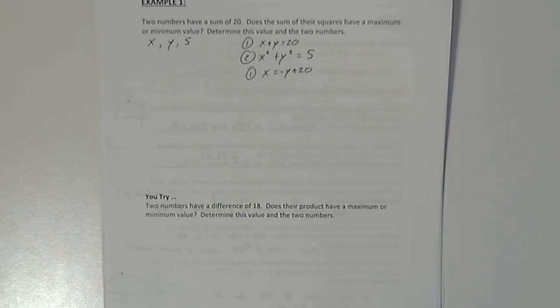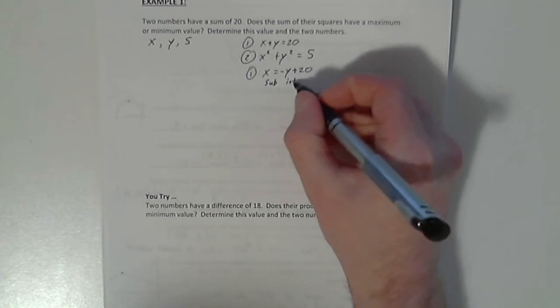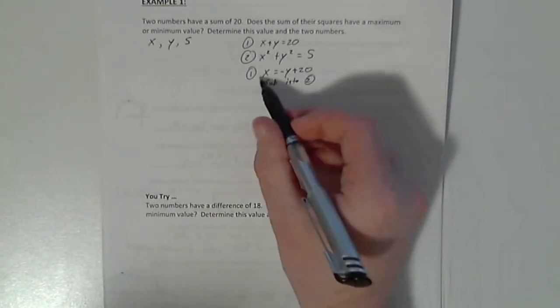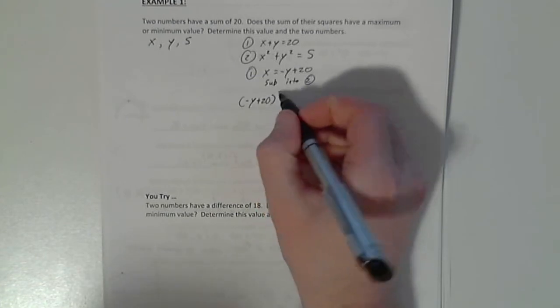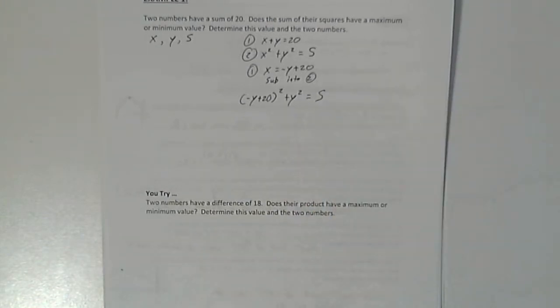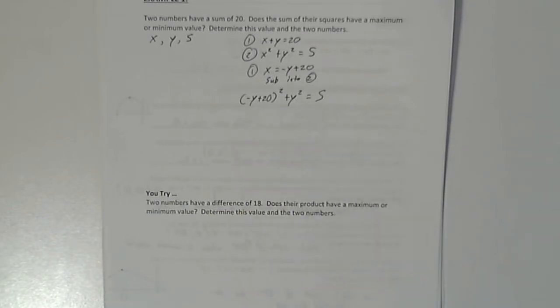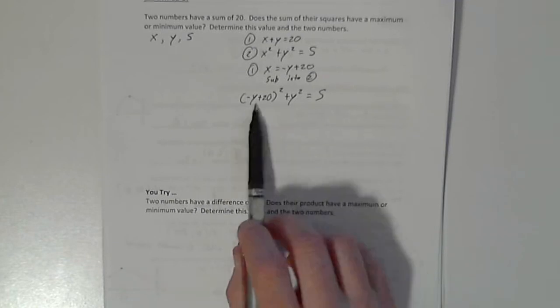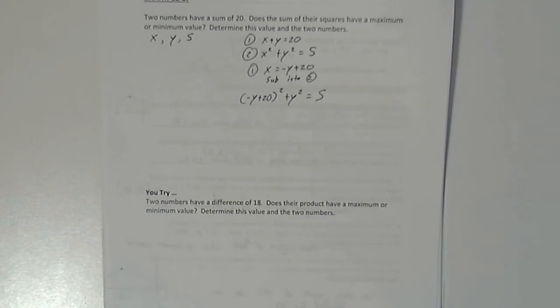So just rearranging for x, now we sub that into 2. Sub into 2. So instead of x, I write that. So negative y plus 20 squared plus y squared equals S. Good. We have an equation. This is starting to look like our parabola. Only problem is it's all kind of complicated right now. We've got a y squared kind of over here with a binomial. We've got a y squared here. We need to expand and turn this into standard form first.